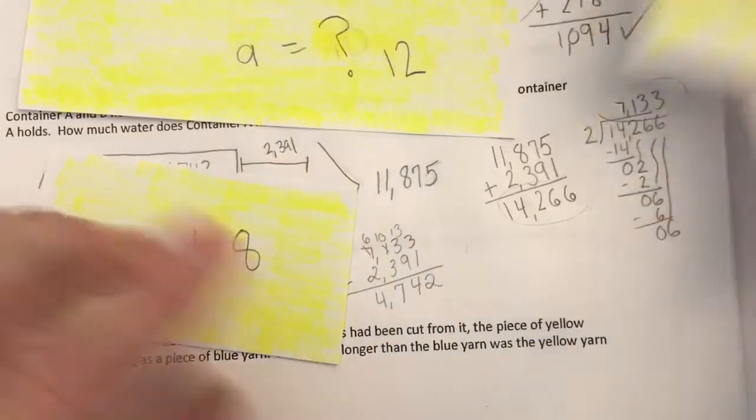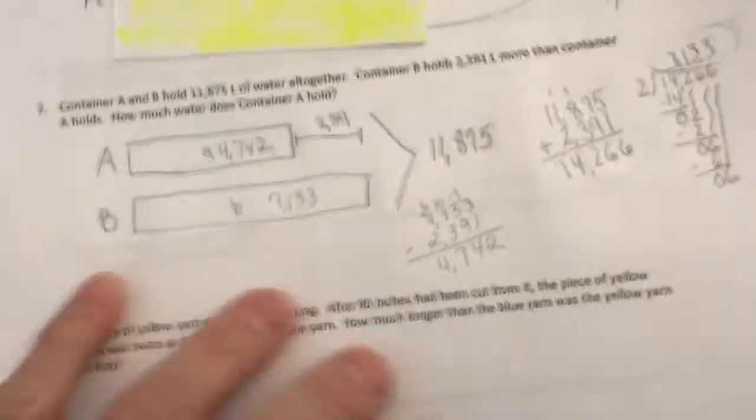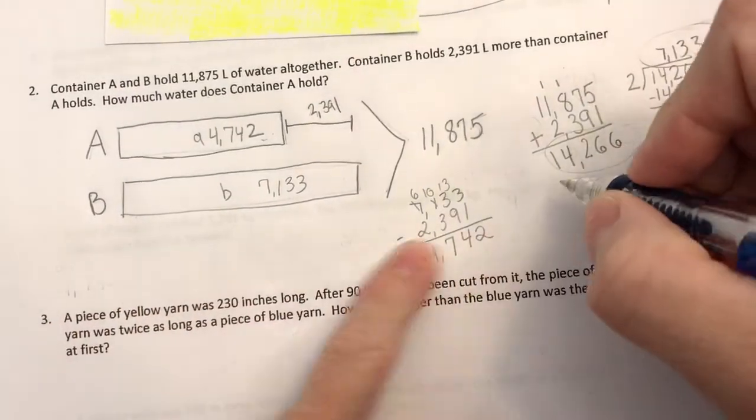And then I can go ahead. We did this with mental math. 12 minus 4 is 8. Now we just took that. Now let's check it. This is our answer. And how does that work?